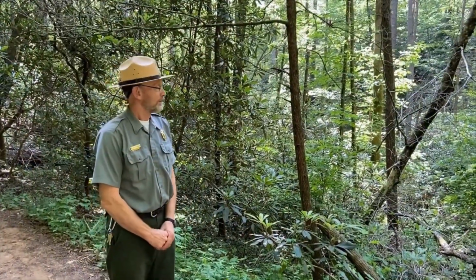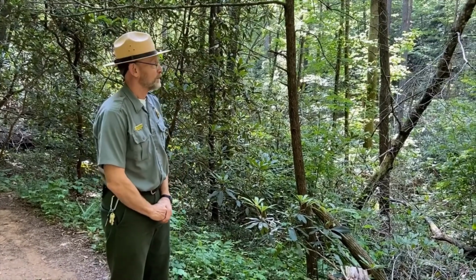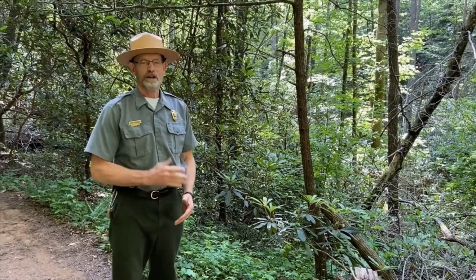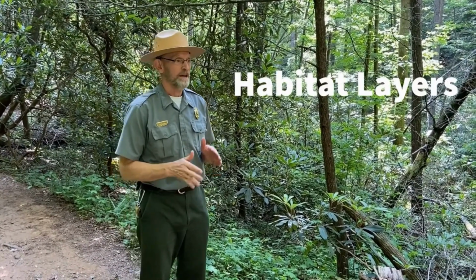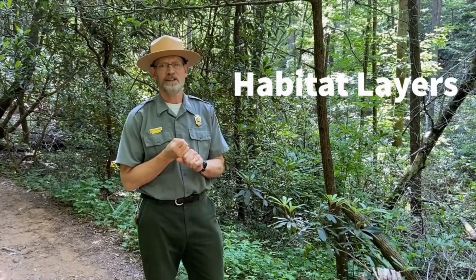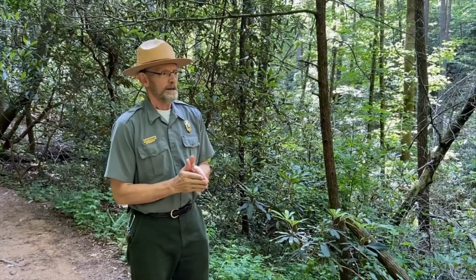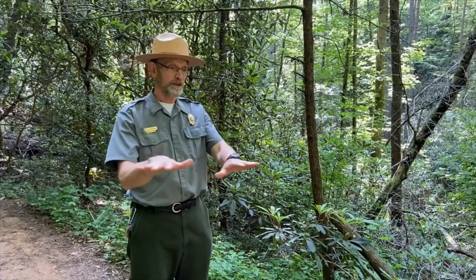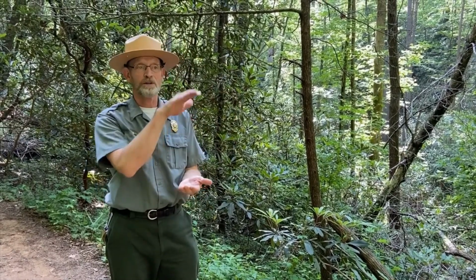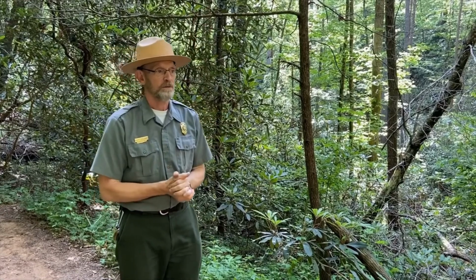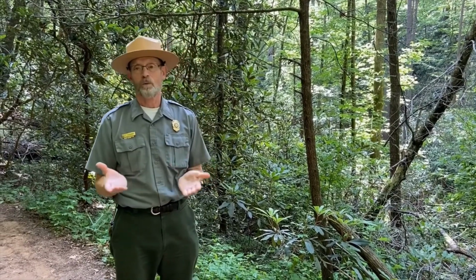All right, so here we are out in this beautiful forest, and we're going to be talking about the ecosystem having habitat layers. I want you to stop and think for a minute about a big city. If you've ever been to Atlanta or Charlotte or any other large city in our country, you'll notice they've got some pretty tall buildings. Not every building is low to the ground. Some of them are very tall. They've got very many stories, and you may wonder, if you stop to think about that, why is that?